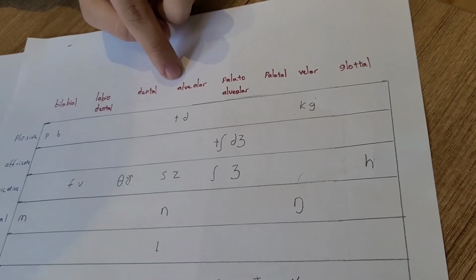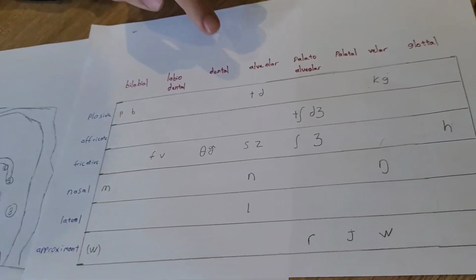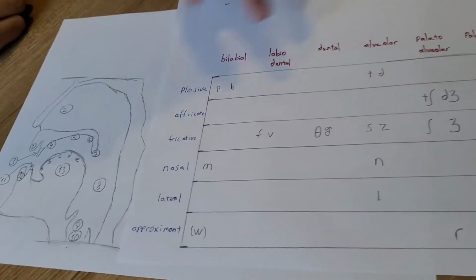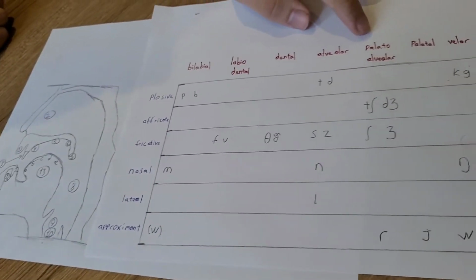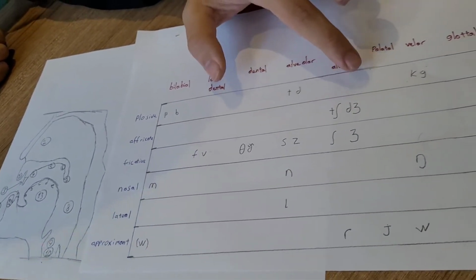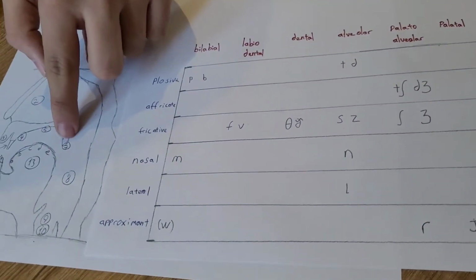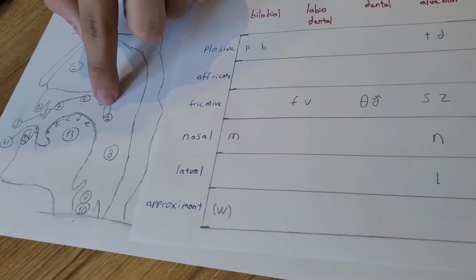Alveolar means the blade of the tongue is used just behind the alveolar ridge. The post-alveolar means the blade of the tongue is used, or the tip of the tongue behind it.